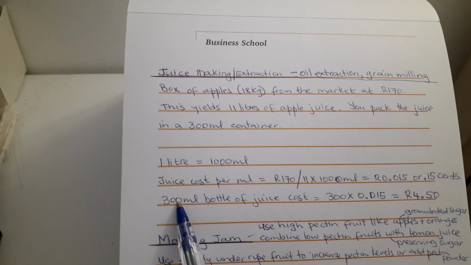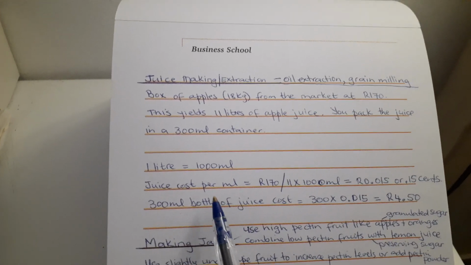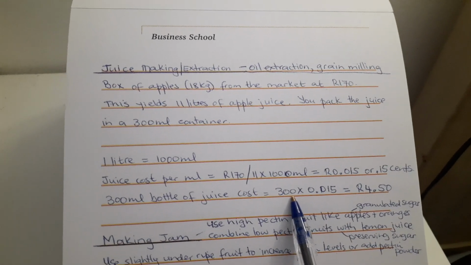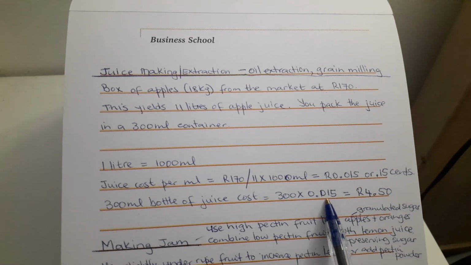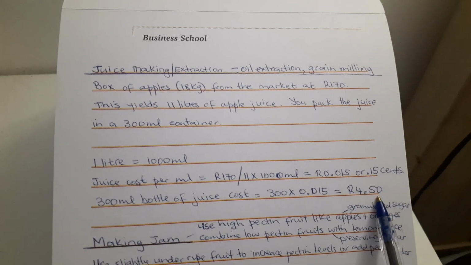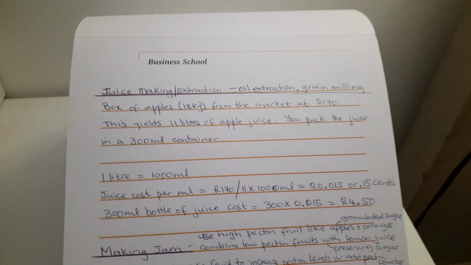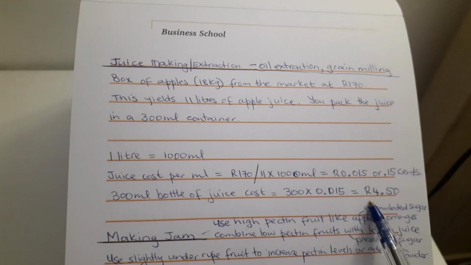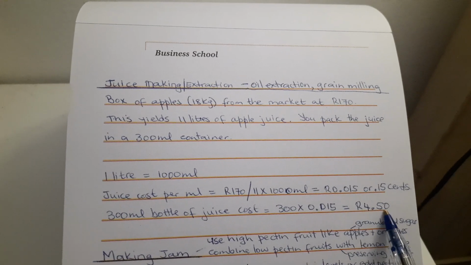And then if we pack them in 300 milliliters, we want the cost of each bottle, so it will be 300 milliliters multiplied by 1.5 cent, and it is 4.50. That small bottle of juice of 300 milliliters shall have cost you 4.50.